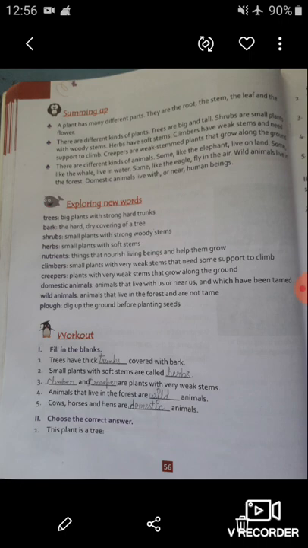So here you can write climber and creeper. Now next one, animals that live in the forest are wild animals. Cows, horses and hens are domestic animals. So students, this was the word meaning and filling the blanks from this chapter.